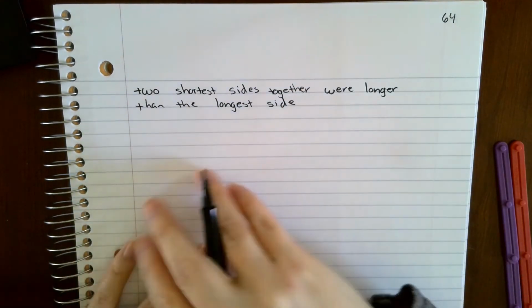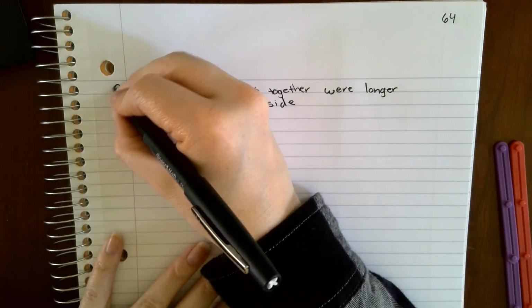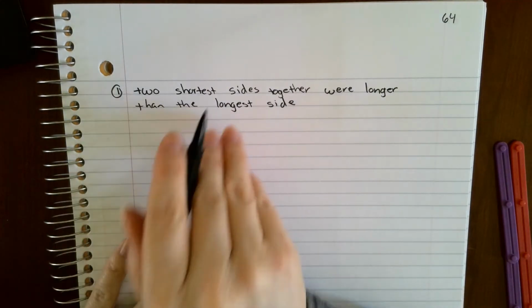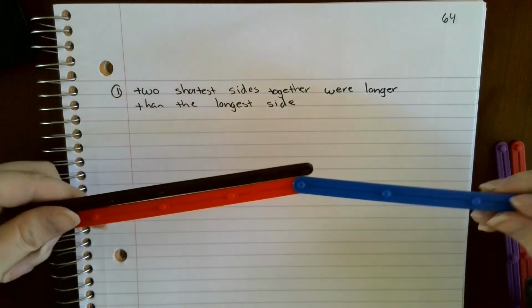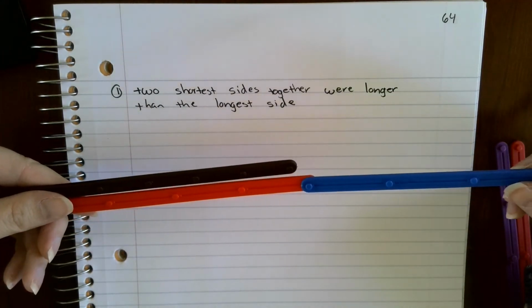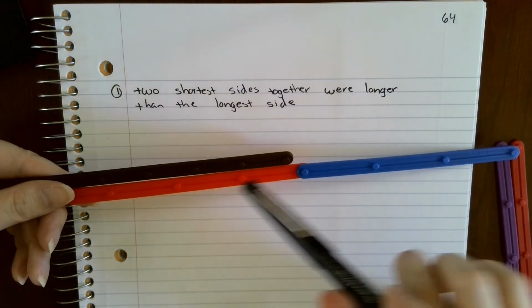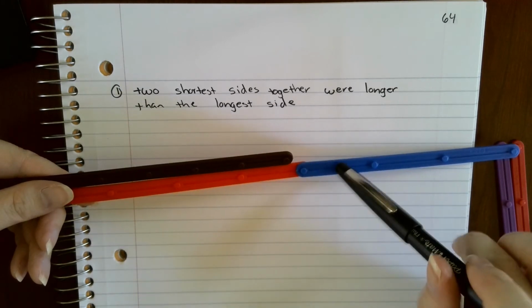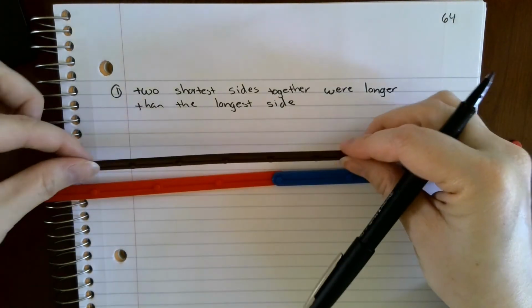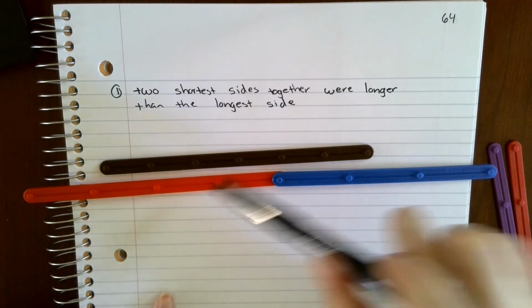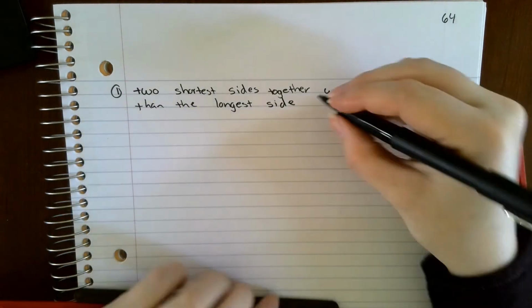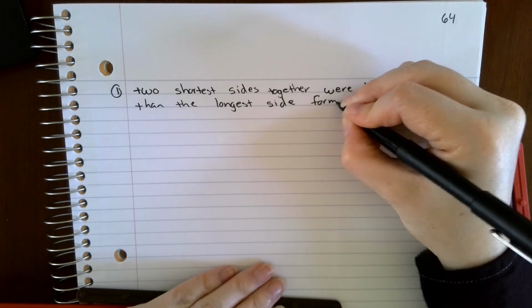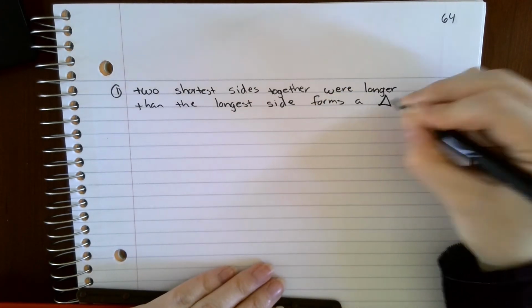When we had that, so this was our first attempt at creating a triangle, that was the brown and the red and the blue. These two sides that were shortest, when put together, were longer than the longest side, and it formed a triangle.